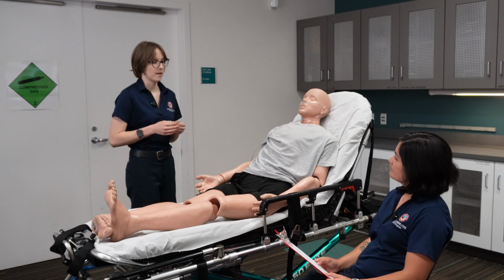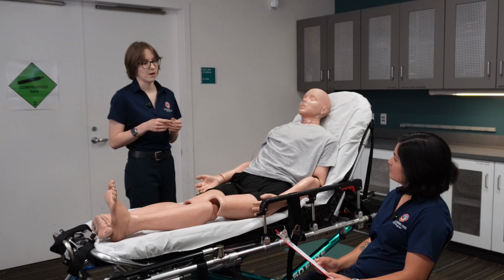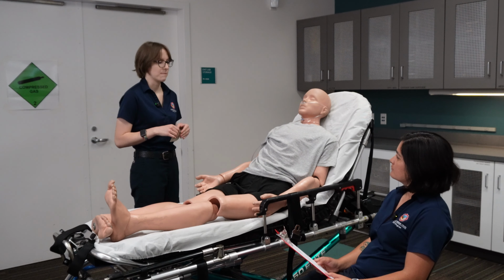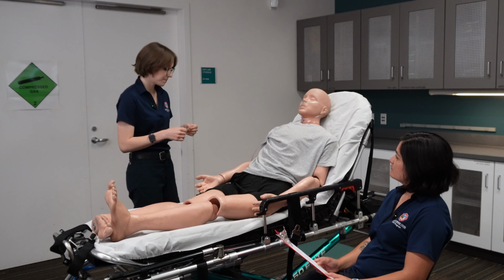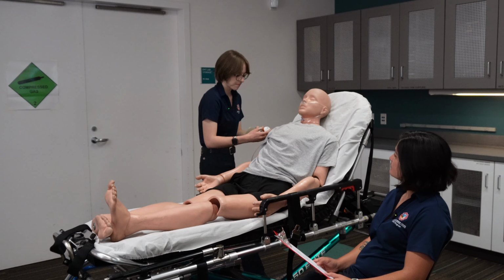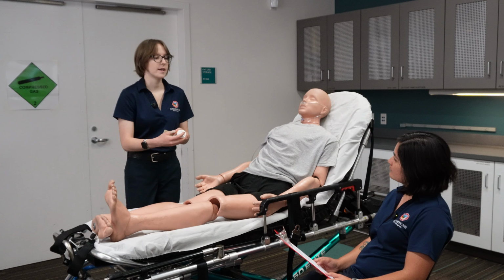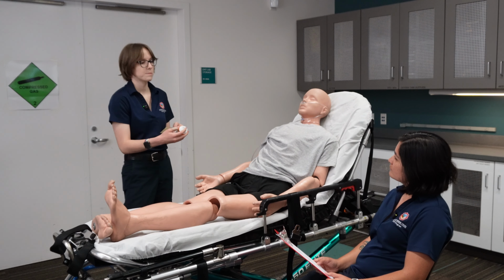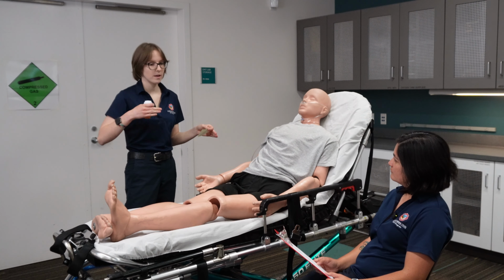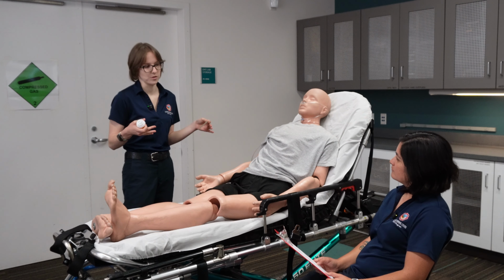Per County of San Diego Protocol S126, I can help a patient administer their own prescribed aspirin and nitroglycerin. So I'm going to begin with nitroglycerin. Nitroglycerin has a couple contraindications. So 1, the pulse must be between 50 and 100 beats per minute. If it is below 50 beats per minute or above 100 beats per minute, I cannot administer the medication.